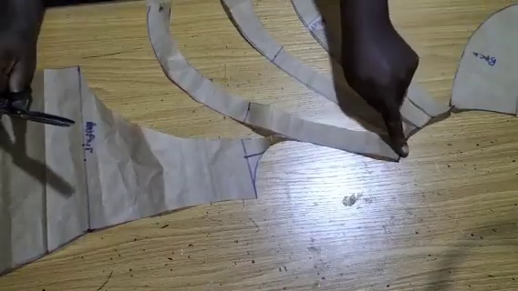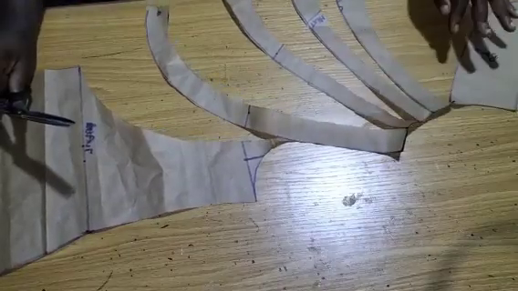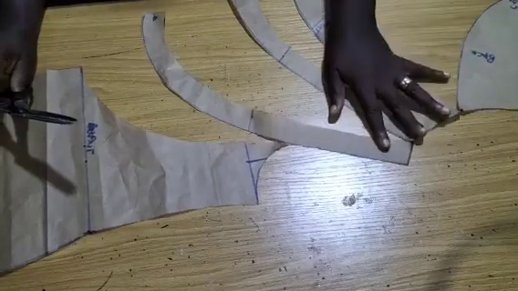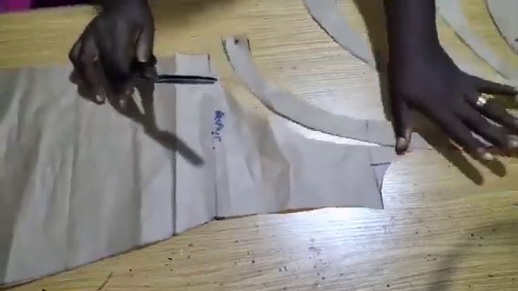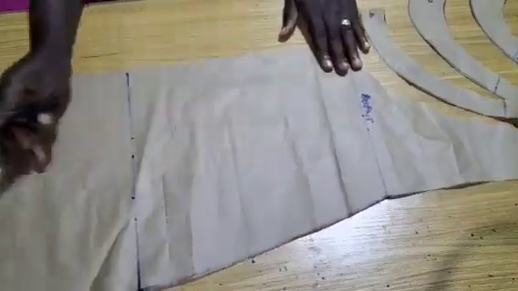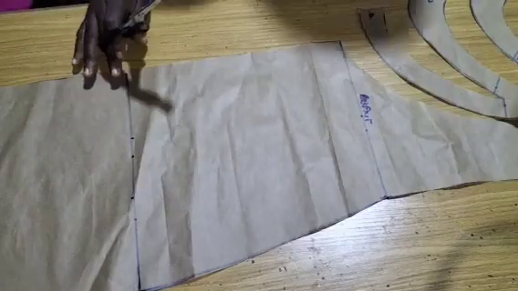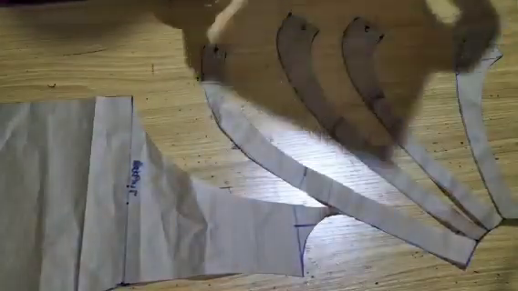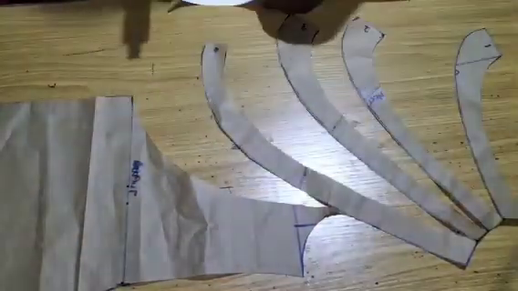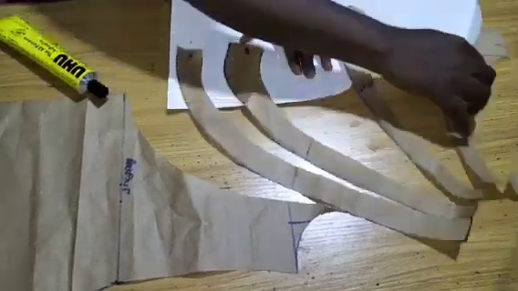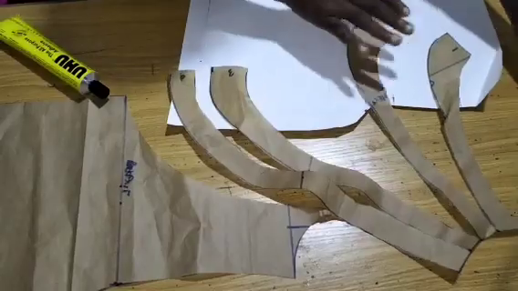If you see, we still have our neckline. We still have our shoulder and the neckline. So I'll bring another paper now, so we arrange it very well. You can see we have a continuation of what we have on the waistline. Right now I'm going to bring in my plain pattern paper, and I'll spread it on my paper right here.